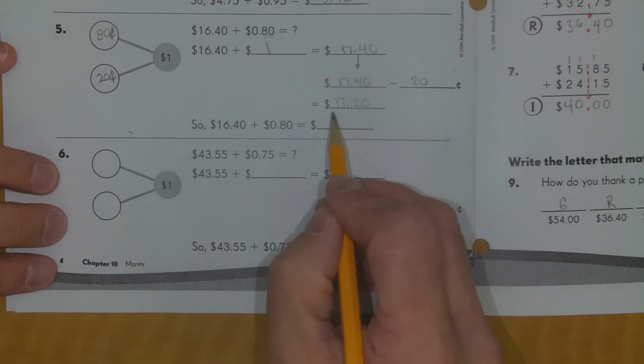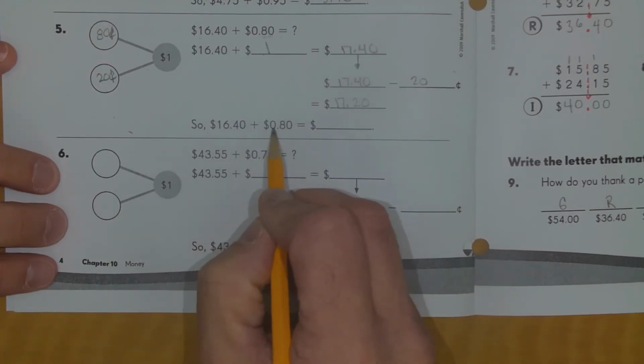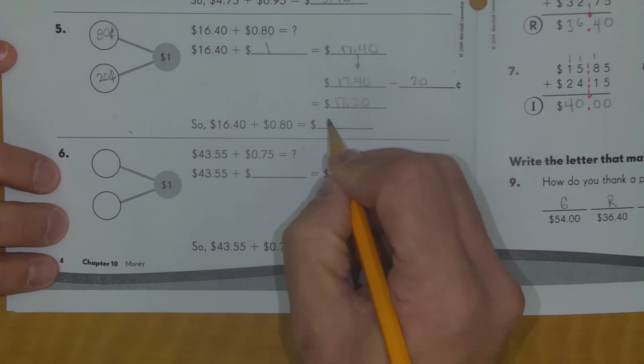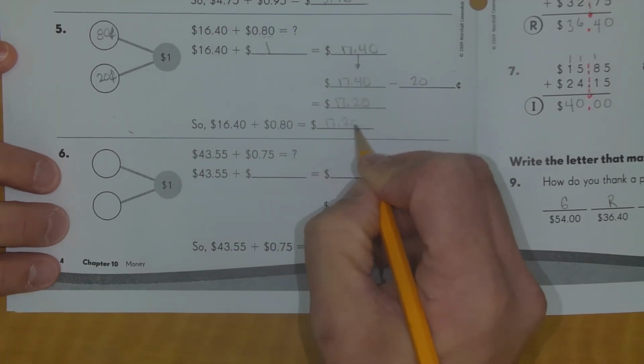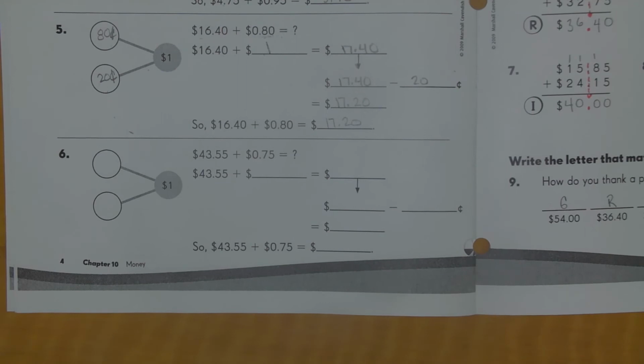Anyways, $16.40 plus 80 cents should give you $17.20. And then the last one here, I will do it here in a second, but if you want to pause the video, go ahead and pause it now and see if you can figure this one out on your own. Some of you will be able to and accept that challenge.